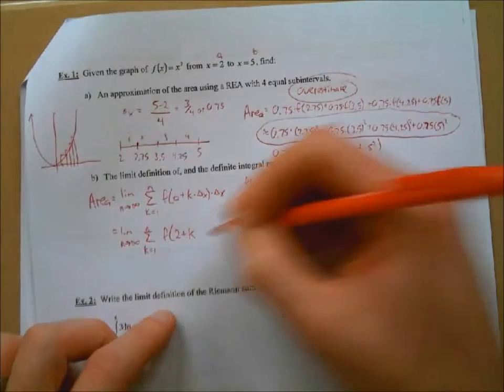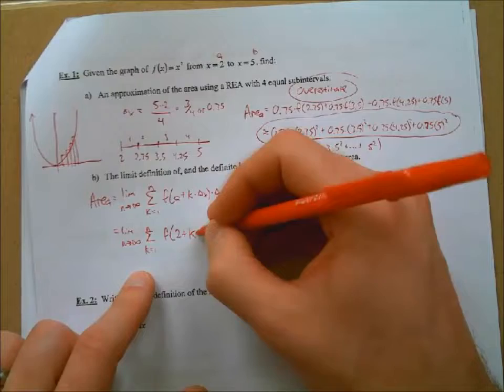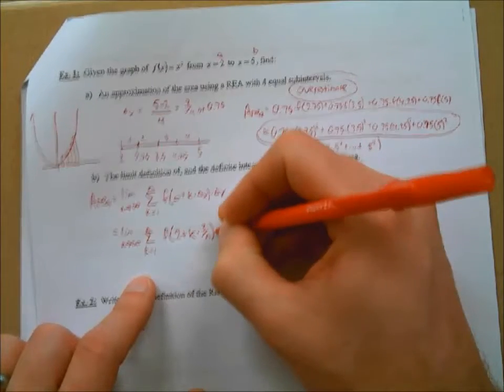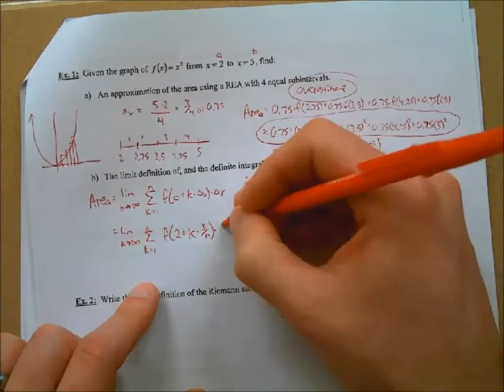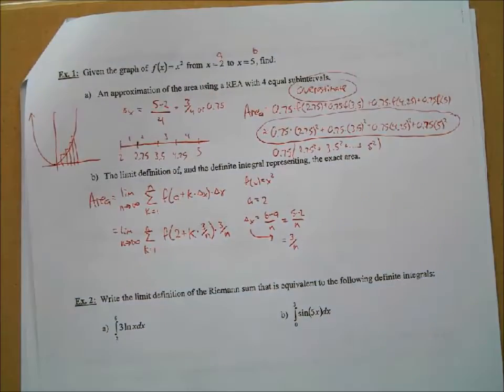It's kind of like our variable here, because that's where we're counting from 1 up to n. Times delta x, which is 3 over n. Times, and then delta x, which is again 3 over n. I'm going to do that next step. I didn't want to do it all at once. I wanted to get some of the numbers in first. But you're right, Amanda. We can do it all at once if we want to. Okay.